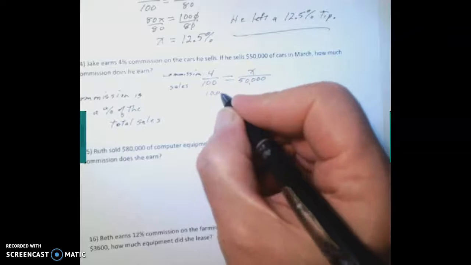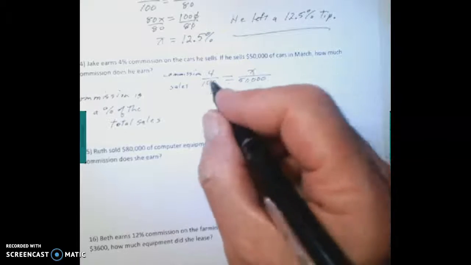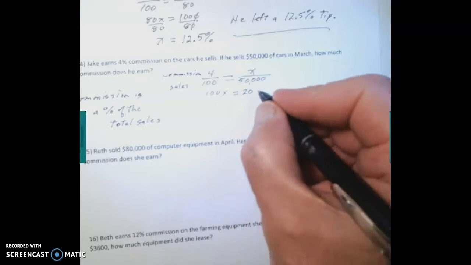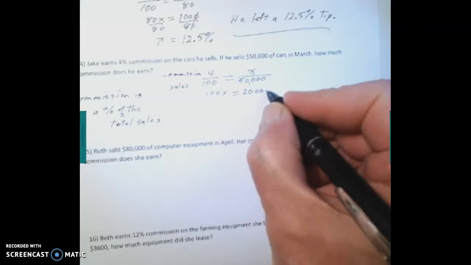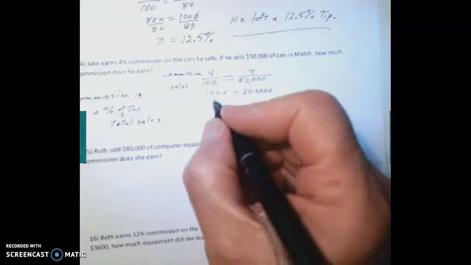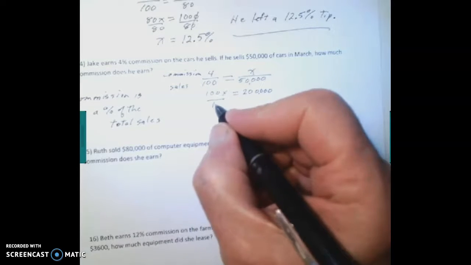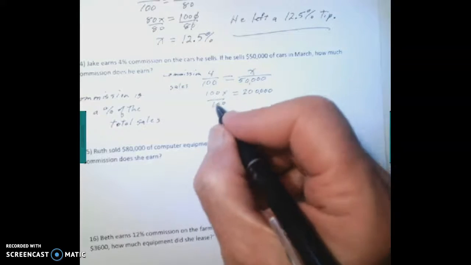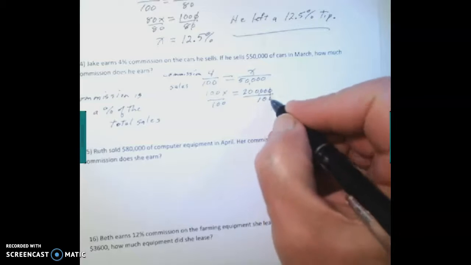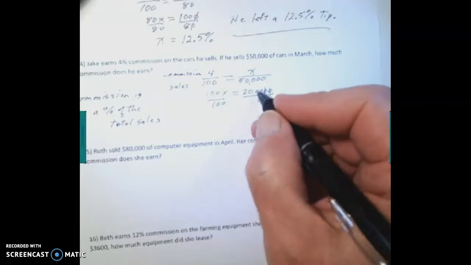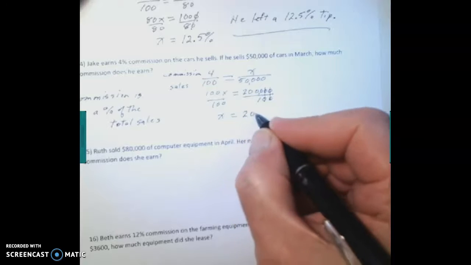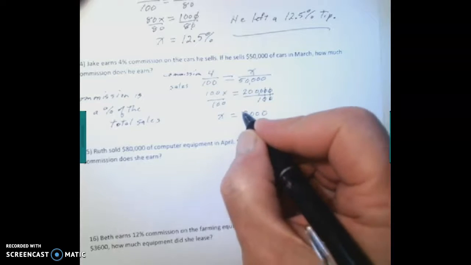So cross multiply. You get 100x equals 4 times 5 is 20. And I've got 4 zeros, so I'm going to end up with 5 zeros total. So that's 200,000. Divide by 100 to get the x by itself. Divide this side by 100. That's going to knock off 2 zeros. And so you're going to say his commission is 2,000.